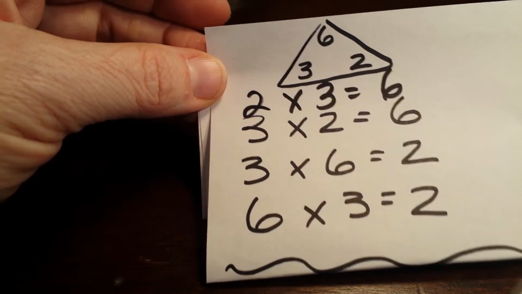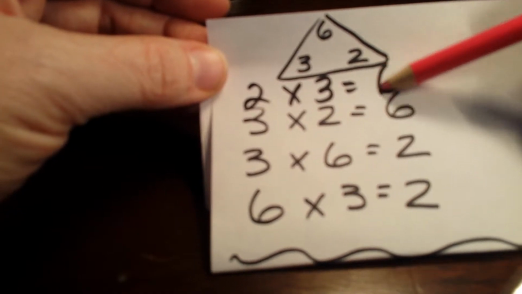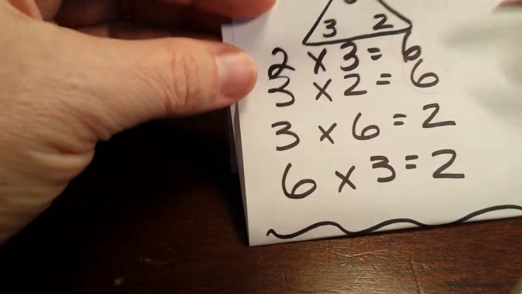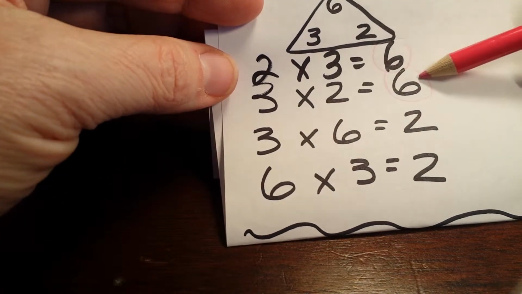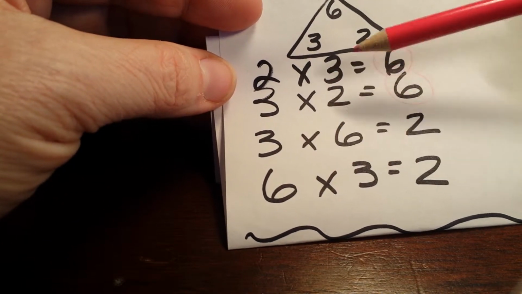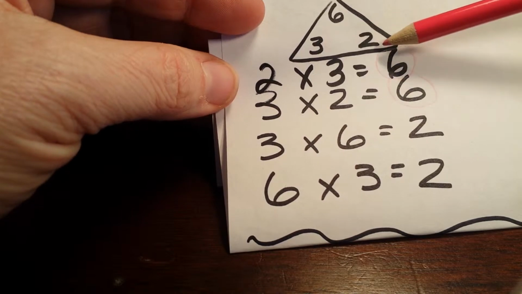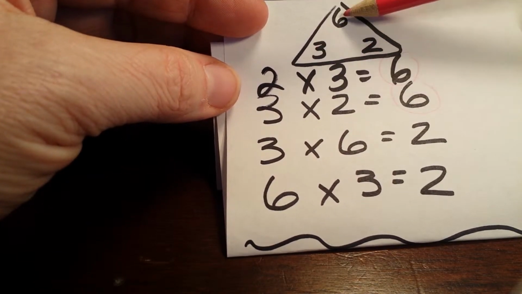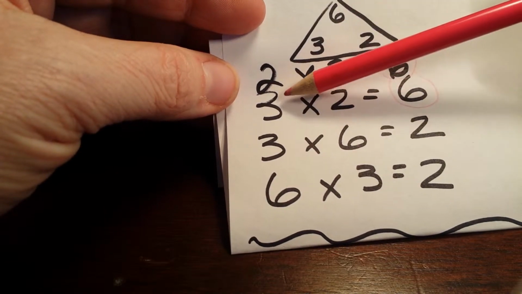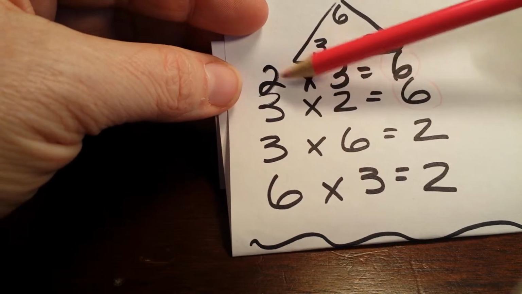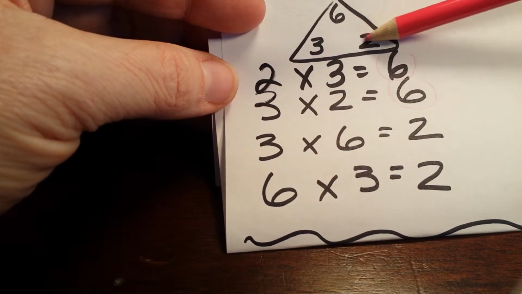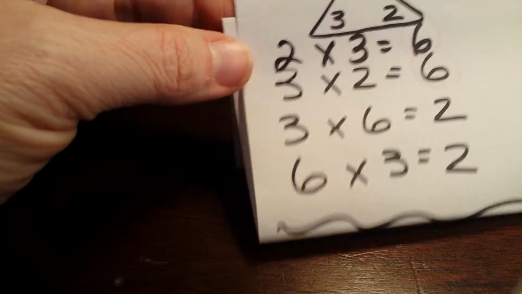Remember, when we are multiplying, our product is going to be the biggest number. So let's look and see. These 2 have the biggest number. But let's go back and make sure that all 3 of the numbers are here. 2 times 3 equals 6. The next one says 3 times 2. But we can just turn them around, remember? So 3 times 2 equals 6.